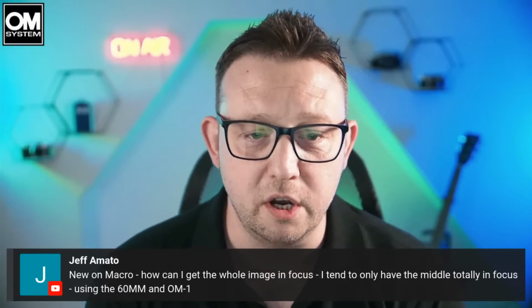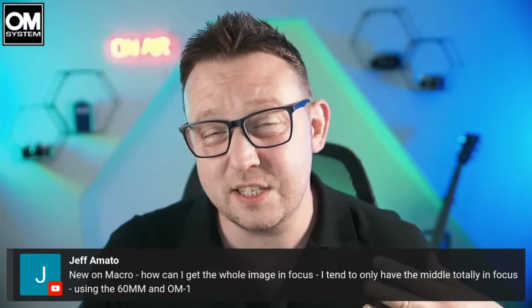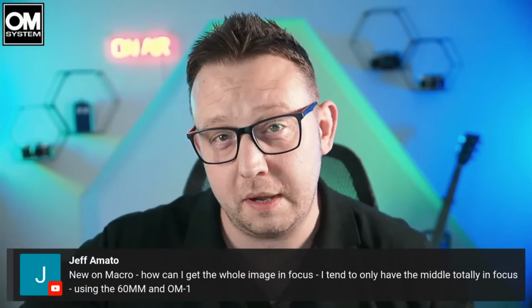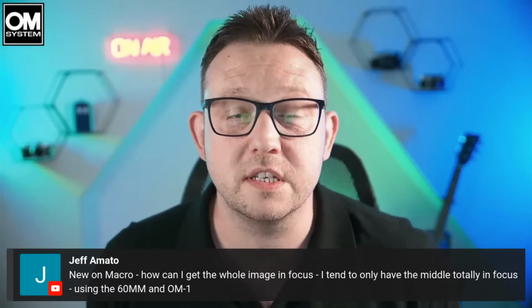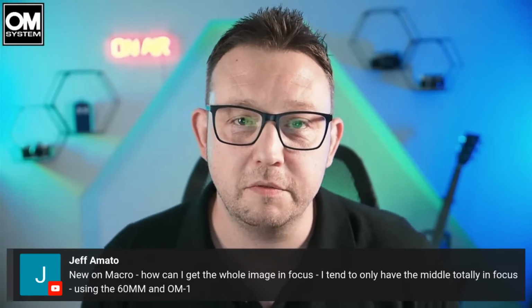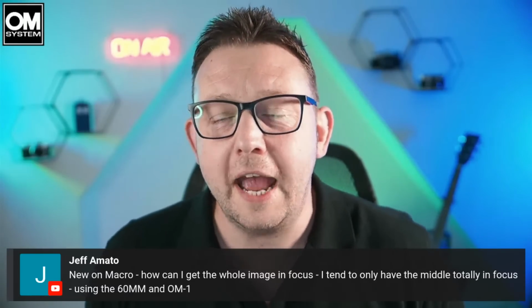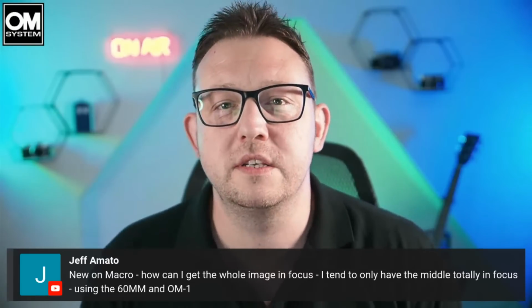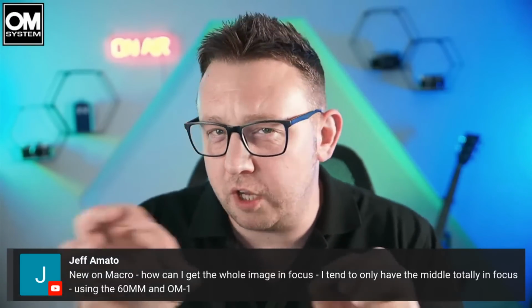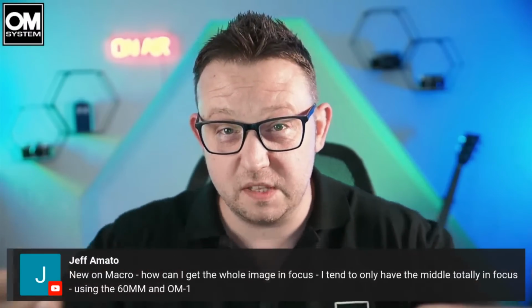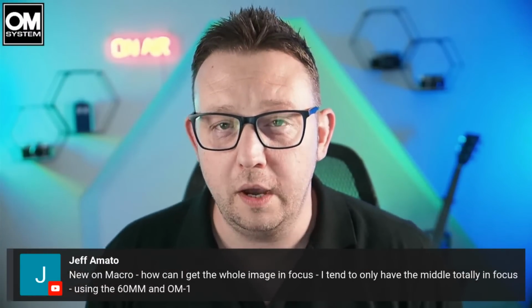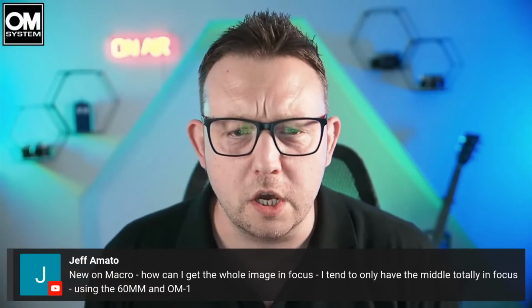You're new to macro and you want to get the whole image in focus. Well, this is sort of what Ethan and I were just talking about with Ethan's question. So we use a technique called focus stacking in order to get everything in focus in macro, because inherently, part of the challenge within macro is that you get a very shallow depth of field. Only a small amount of the subject's area will be in focus in terms of the depth from you away towards infinity. And that's quite natural.